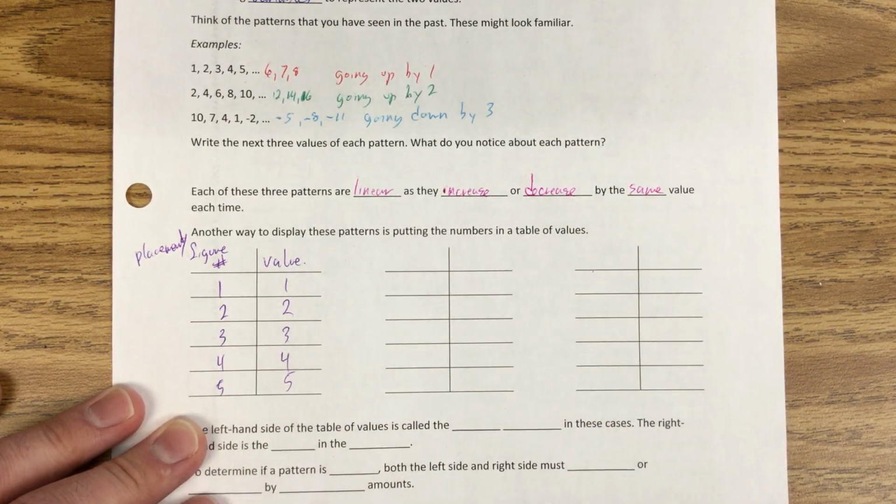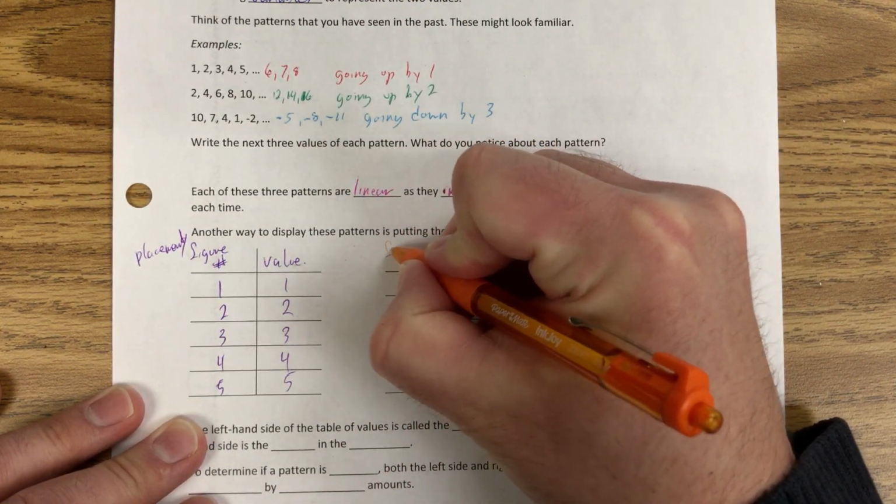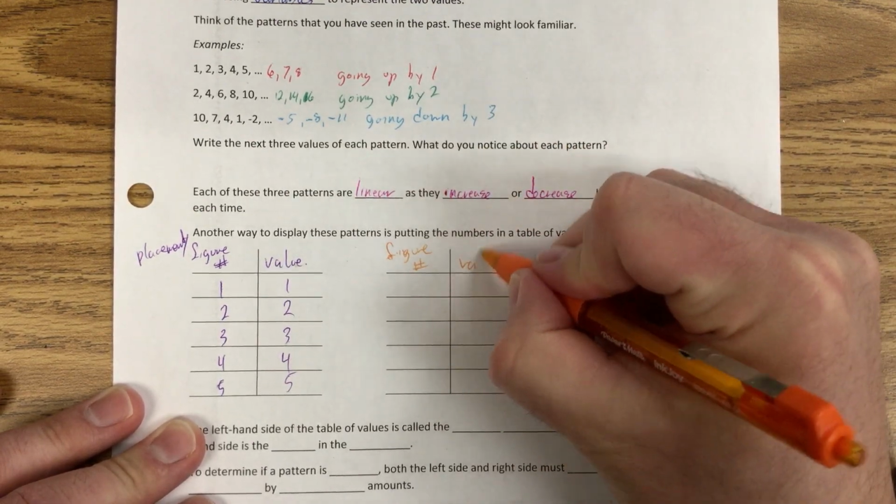If we do that with the next one, again, I'll call it figure number, and then the value.